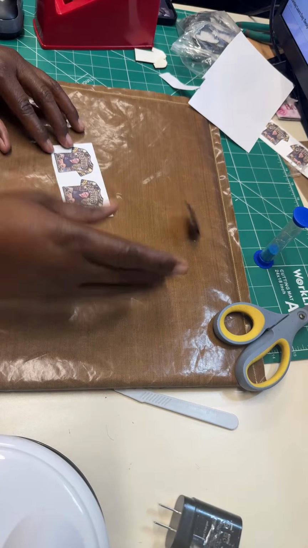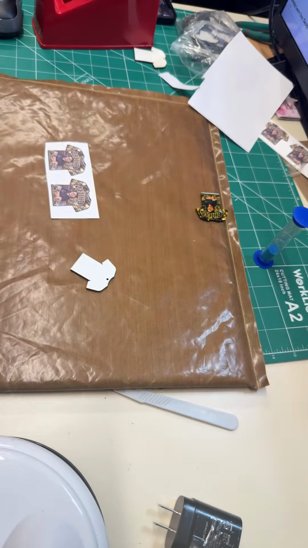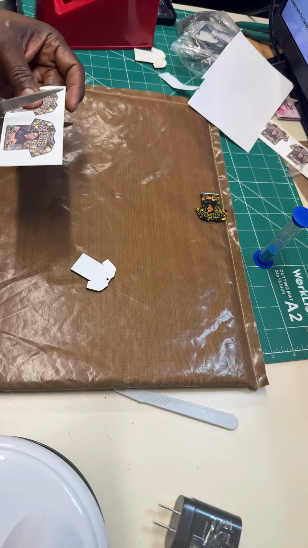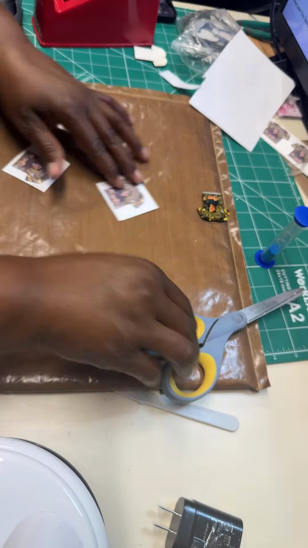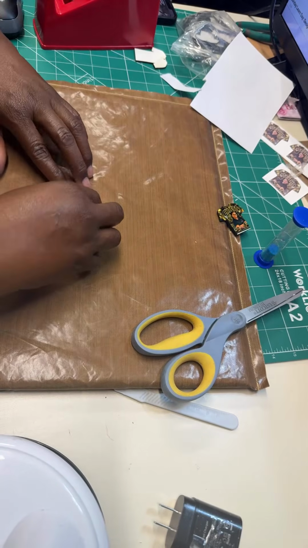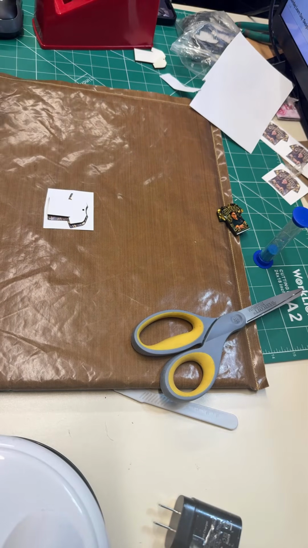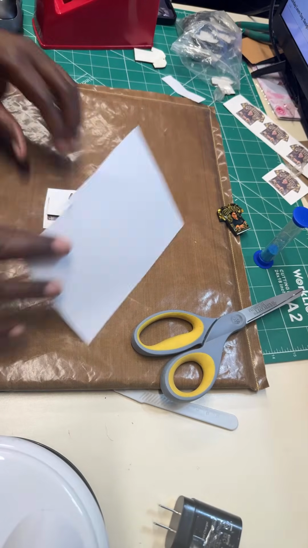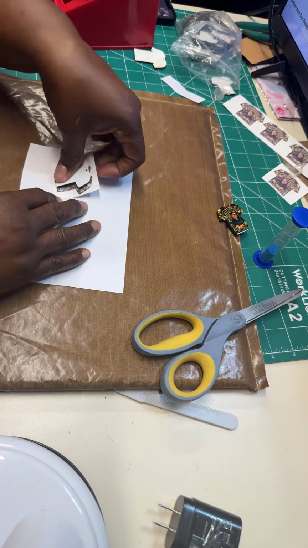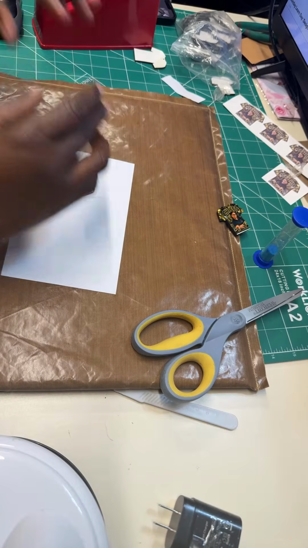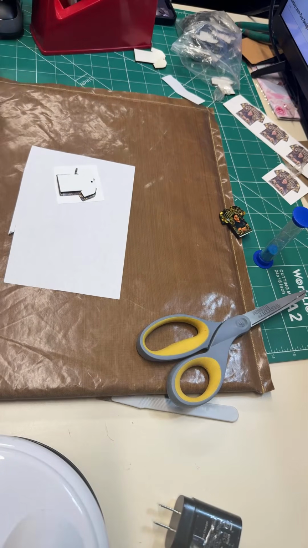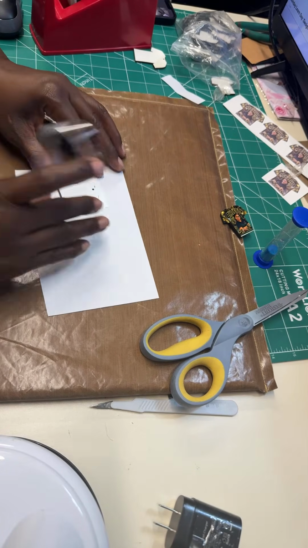Why did I just do that? So I'm going to have to do one at a time again, y'all. Because I should have just sublimated on the second side. And I sublimated both images on the same earring.